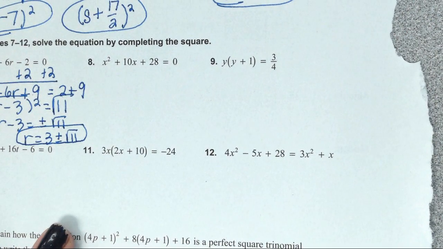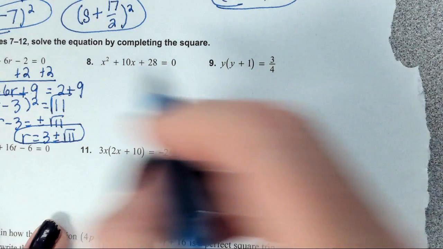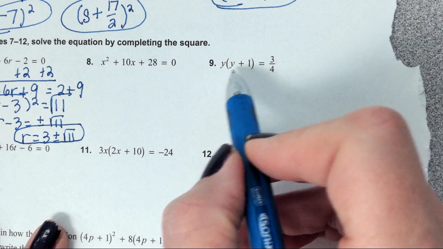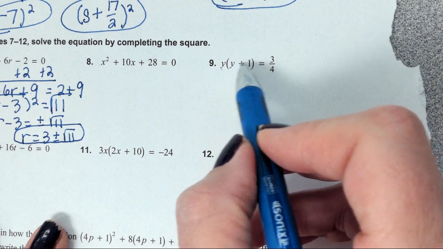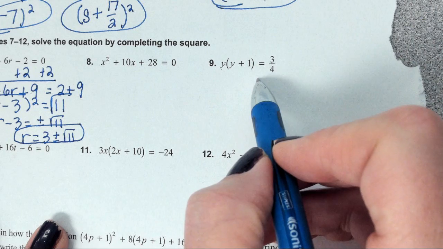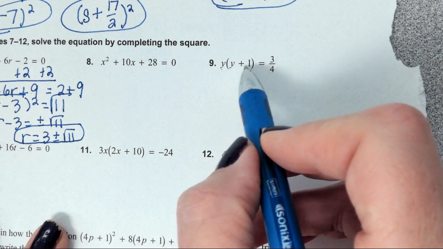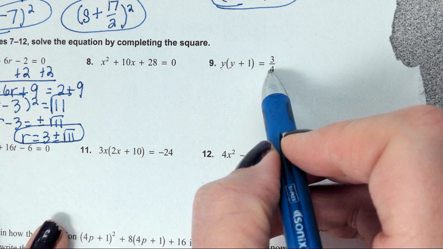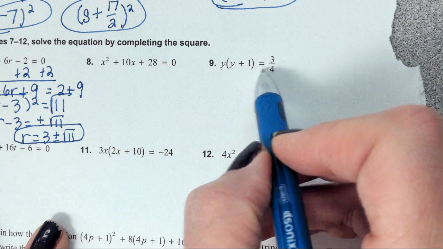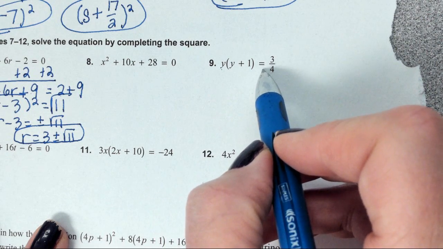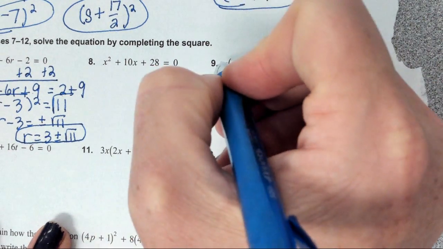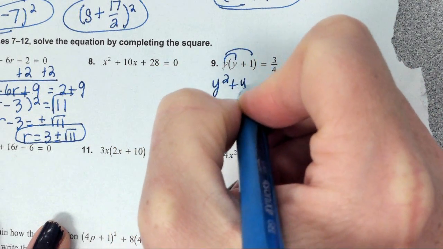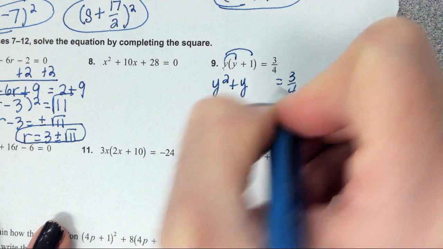We are going to do number 9 because it has a little bit of a different twist to it. Here's something, a mistake I always see people make. They're like, oh, this is already factored, so y has to be 3/4, so y plus 1 has to be 3/4. You cannot do that. The only time we can do that is if this is factored and it's equal to what? 0, yes. If it's equal to 3/4, we cannot say that one of those has to be 3/4. That's not true. So what we have to do here is we have to distribute the y through. So we have y squared plus y equals 3/4.